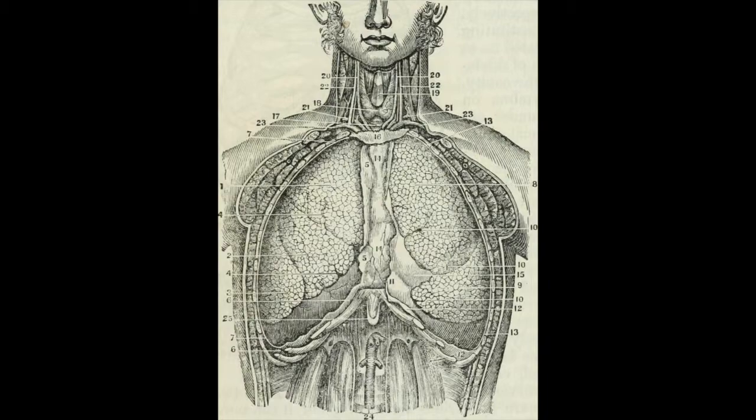The inspiratory muscles are the diaphragm and intercostal muscles. When the diaphragm contracts, it moves in an inferior direction, increasing the length of the thoracic cavity. Feel this lengthening as you inhale.